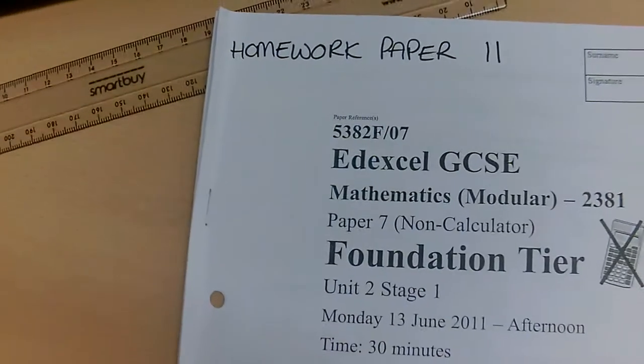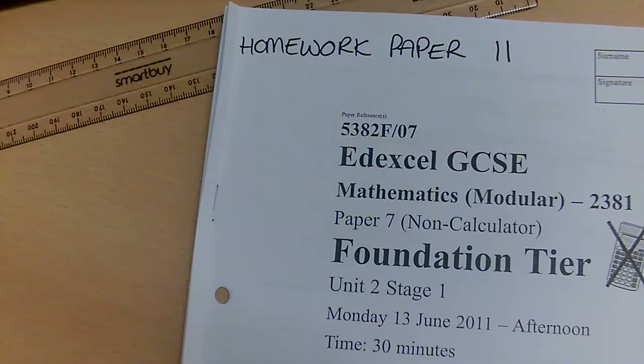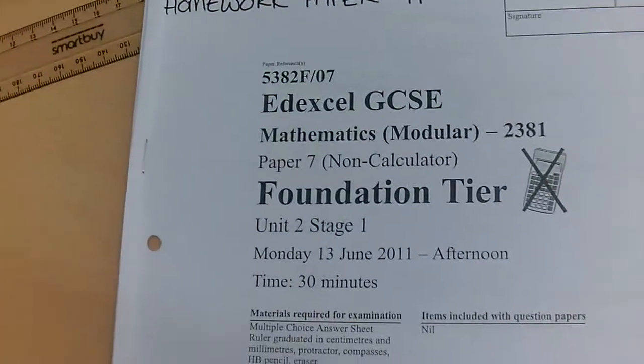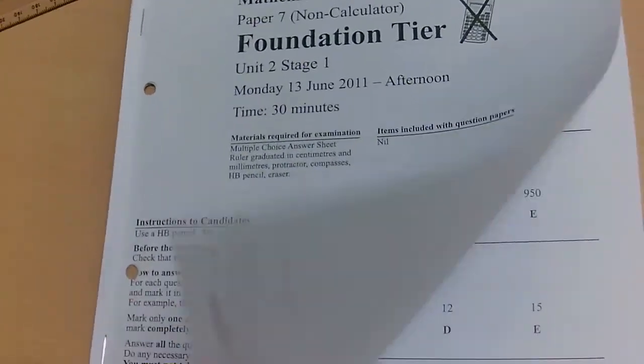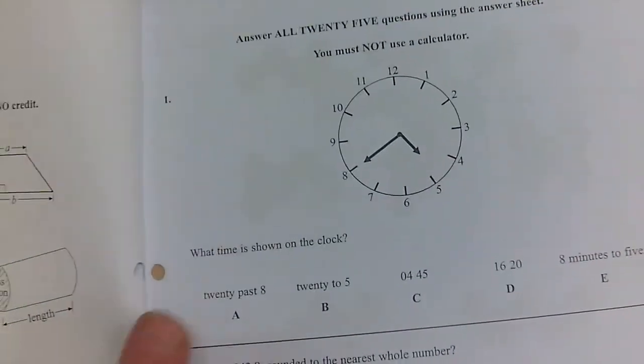Okay then, today we're going to have a look at homework paper 11, which is for year 10 and year 11, I believe. So we'll look at the multiple choice first and work our way through it. So let's have a look here.